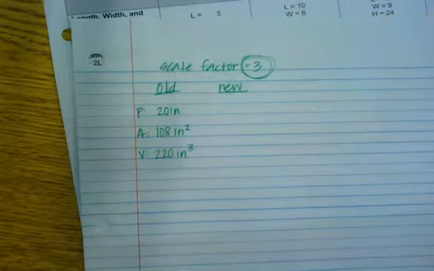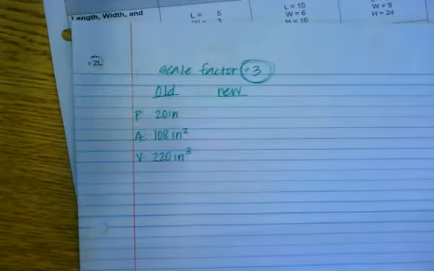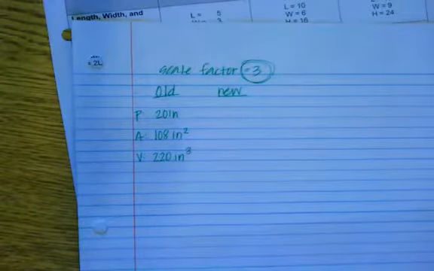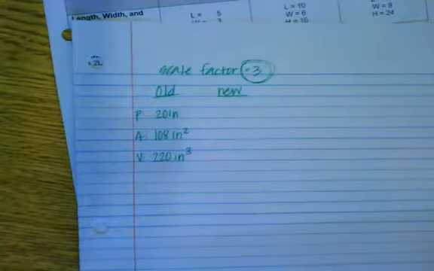Alright, with my scale factor, I don't want the new value yet. I just want to hear what you multiplied your old value by. Okay, so if our scale factor is 3, what did you multiply 20 by? 3. What did you multiply 108 by? 9. What did you multiply 220 by? 27.